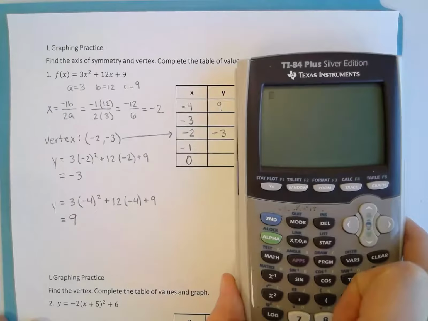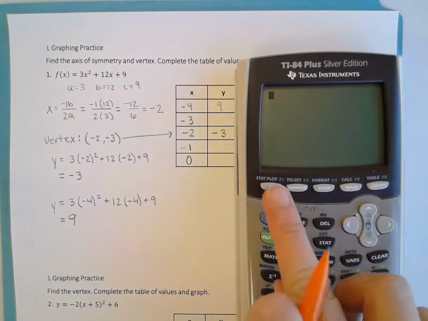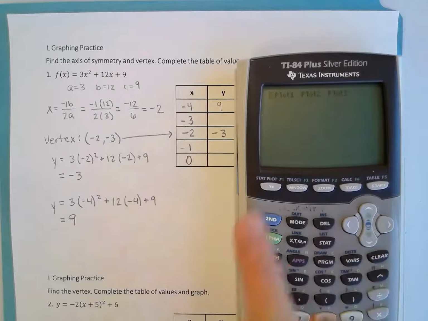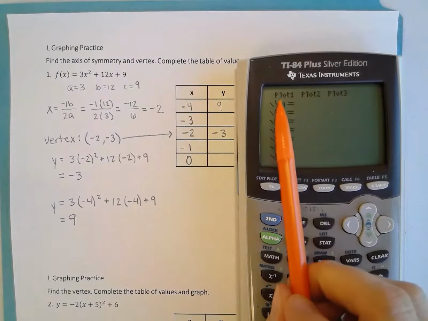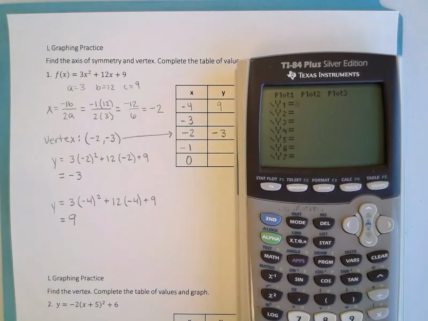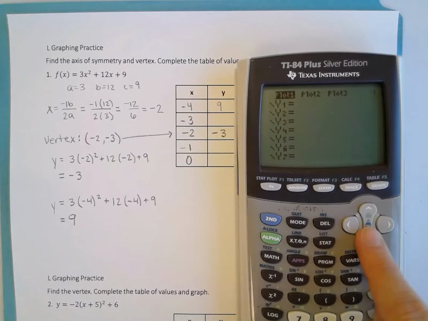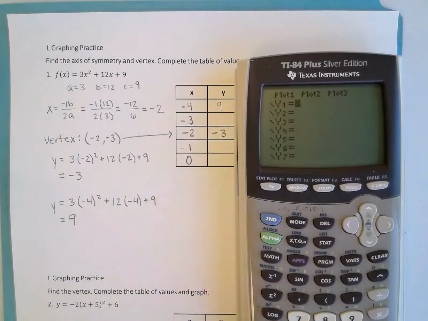To use your graphing calculator to complete your tables, press the y equals button on the top row of buttons. If you have anything in this menu, clear it out. Also, if your plot 1, 2, or 3 is highlighted, arrow up, press enter to deselect it because you want those plots turned off in order to graph your equation.